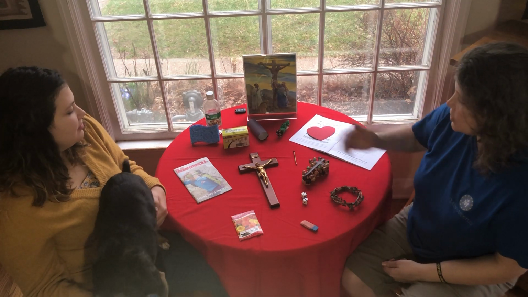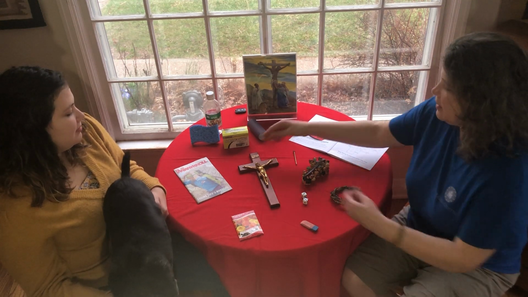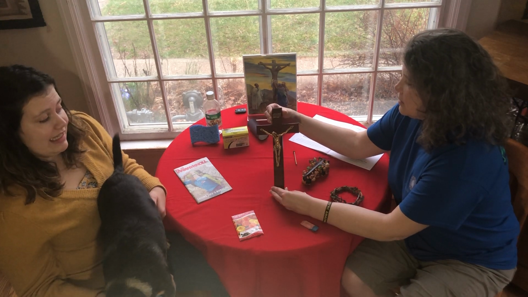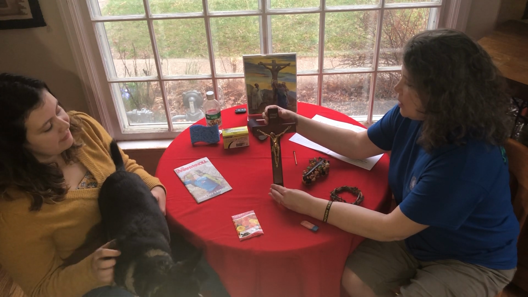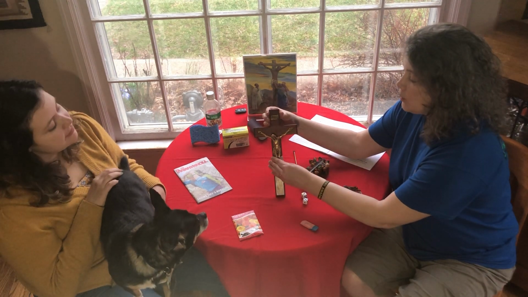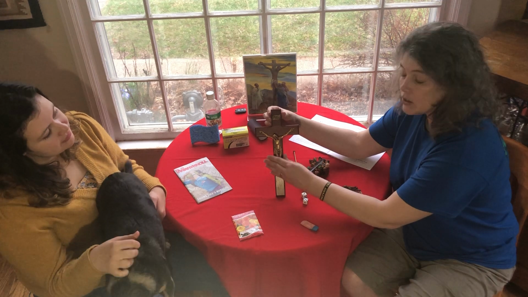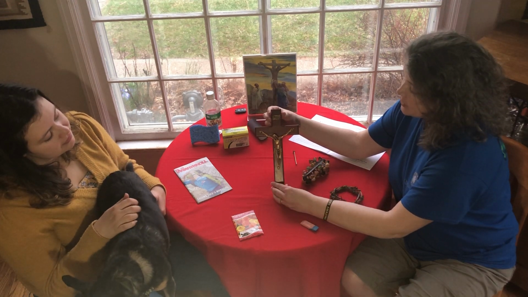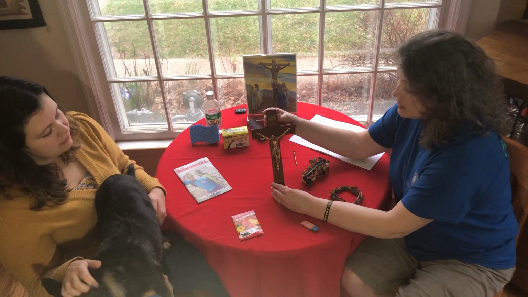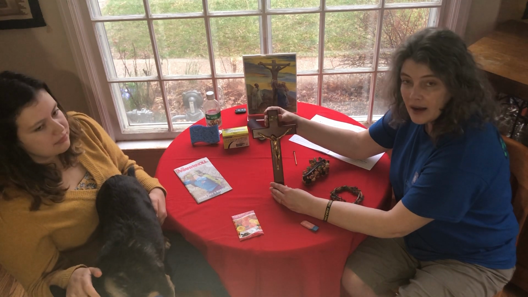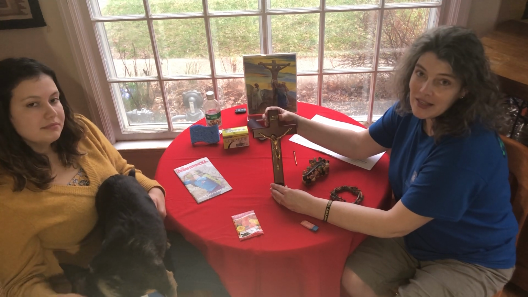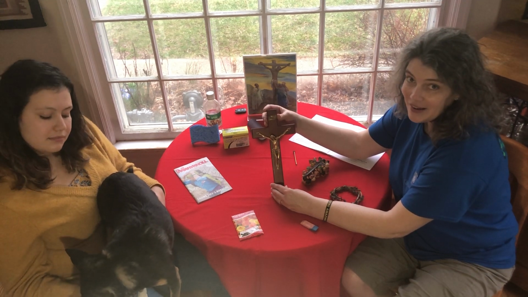And then let's go to the center here. What do we call this? It's a crucifix. That's right. If you just have the plain wood, then it's a cross, but with this body of Jesus on it, the corpus, it is a crucifix. And so we hang these in our houses to remind us that Jesus died out of great love for us, but that death did not have the final answer. And we'll talk about that on Easter.